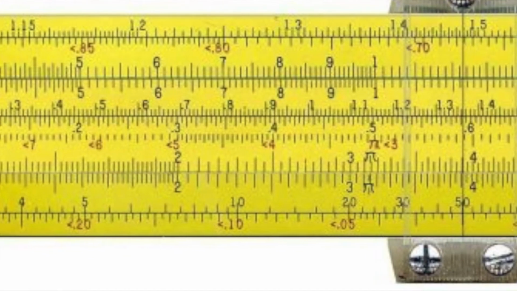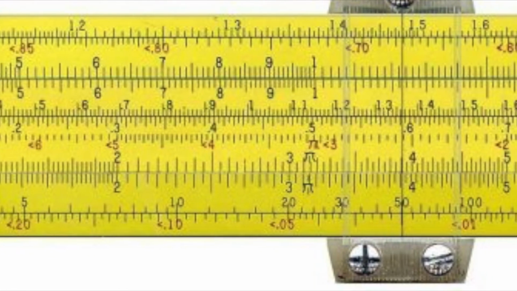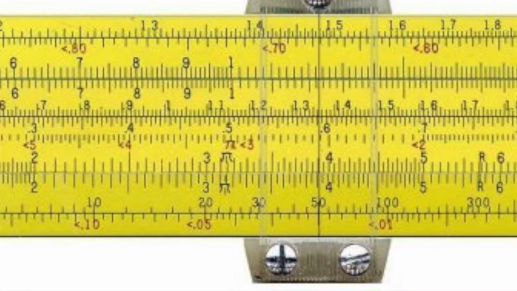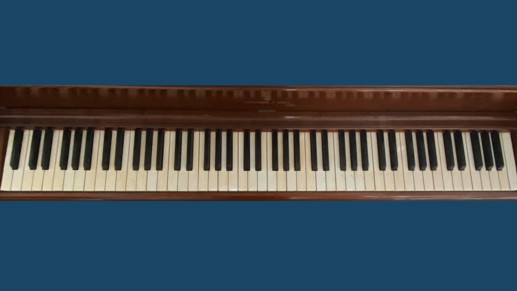It is on the slide rule that we find a logarithmic scale, which is a way to display a large range of numbers in a small amount of space, and this leads us to the piano. There are 88 keys on a piano, starting with an A on the left, ending with a C on the right, and middle C, well, right in the middle.